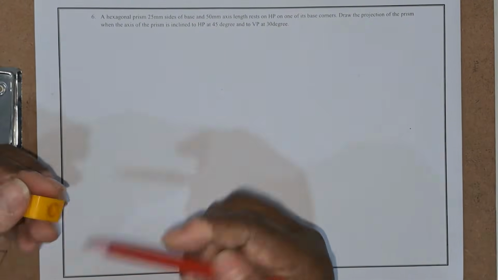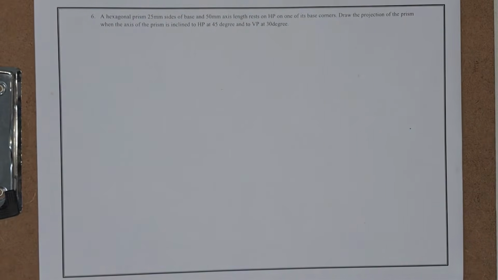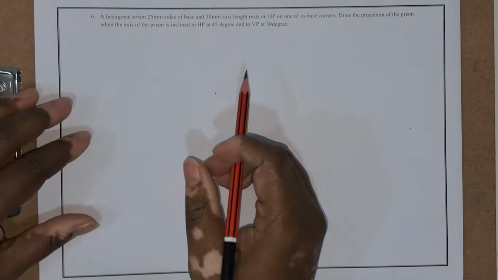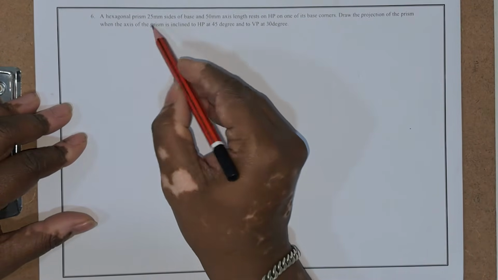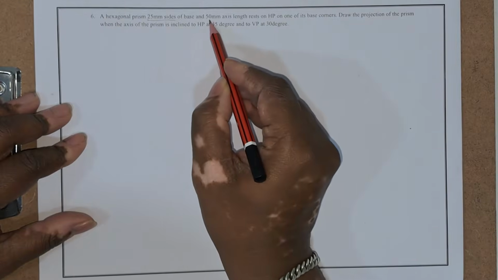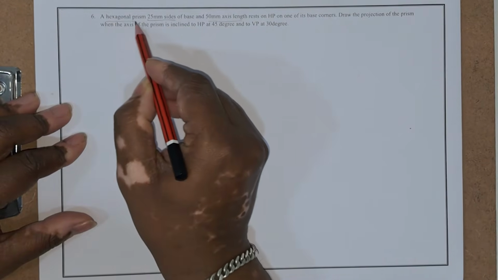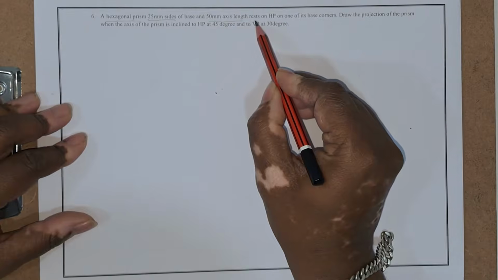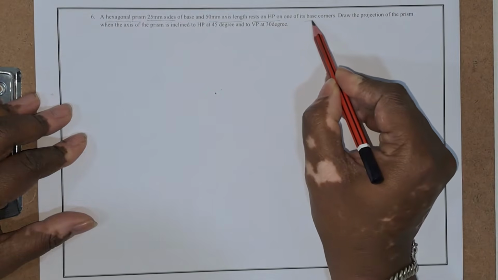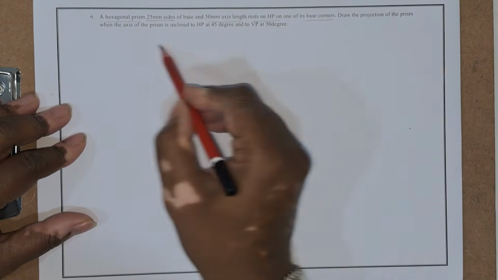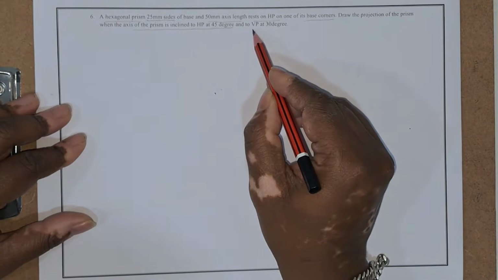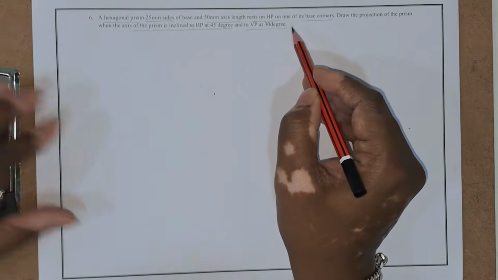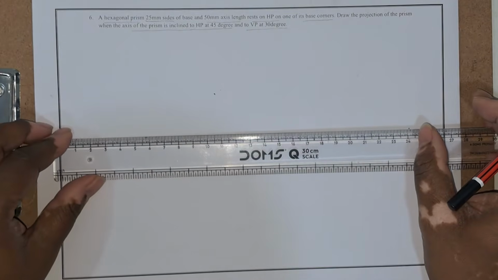Now let us look into the criteria which we are supposed to satisfy to get the solution to the problem. The first criteria being the shape, which is a hexagonal prism. Second criteria is the dimensions, that is 25 mm sides and 50 mm axis length. Third, it is resting on HP. Fourth, it is resting on one of its base corners on HP. Fifth, the axis of the prism is inclined to HP at 45 degrees. And sixth, the axis of the prism is inclined to VP at 30 degrees. And yes, dear students, this is another beta angle problem, right?